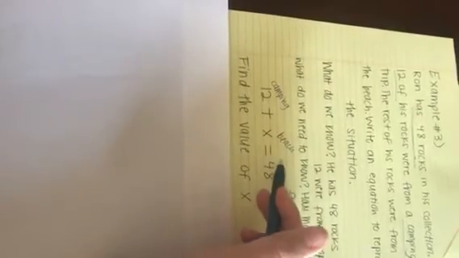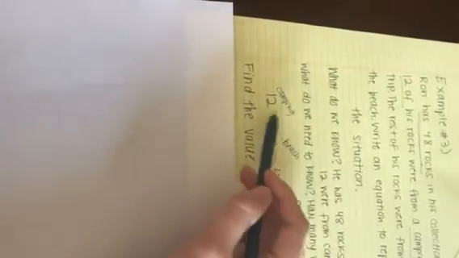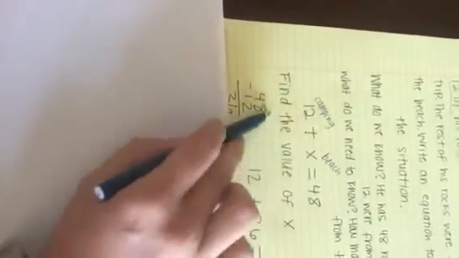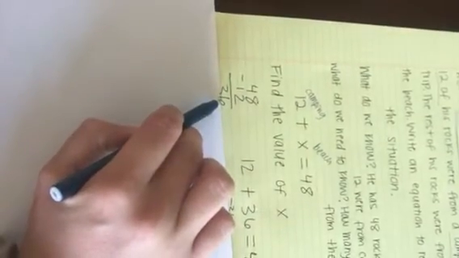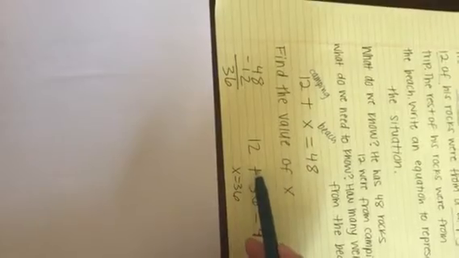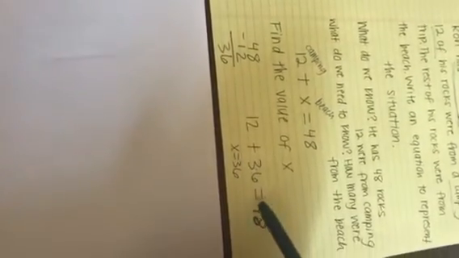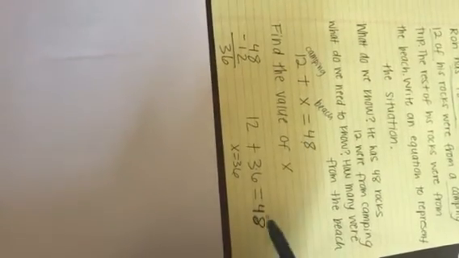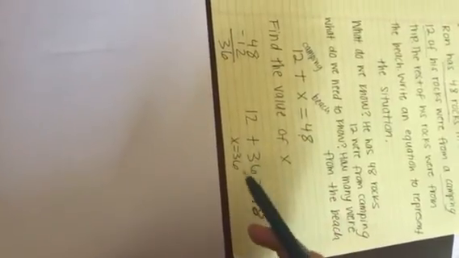So for example, if you have 48 altogether and 12 are from camping, you can subtract 48 minus 12 to find out what x is. 48 minus 12 is 36. So to check if that's right, we're going to plug in 36 like we learned yesterday. So 12 plus, instead of x, we're going to write 36. And that does equal 48. And which matches this equation. That means we are right and x equals 36.